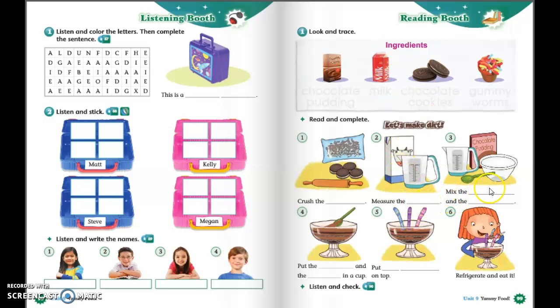Mix the milk and pudding. Put the cookies and the pudding in a cup. On the top, put the worms, refrigerate and eat it. Let's listen and check.